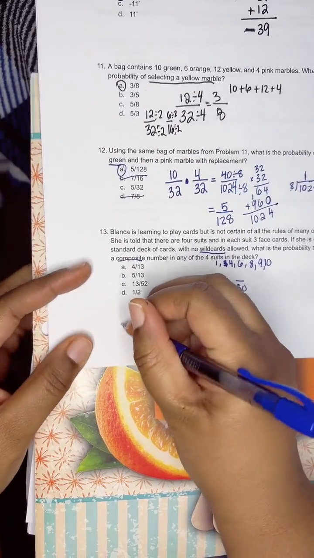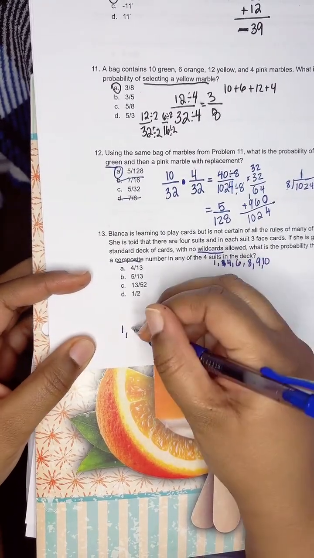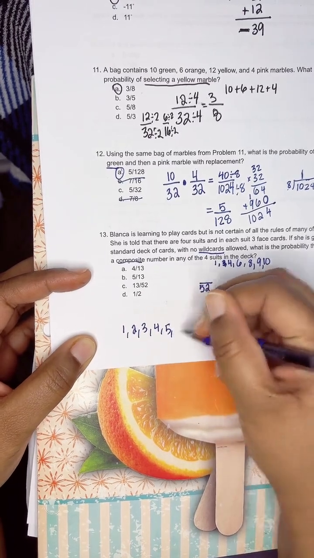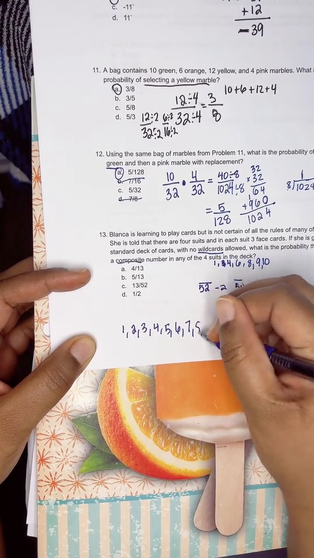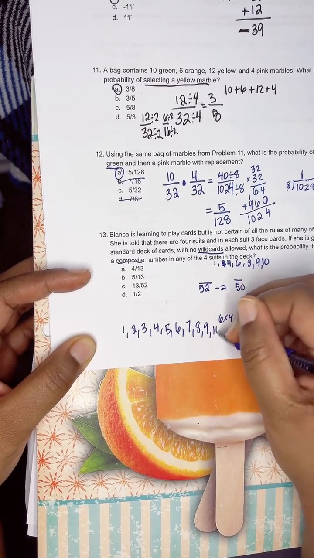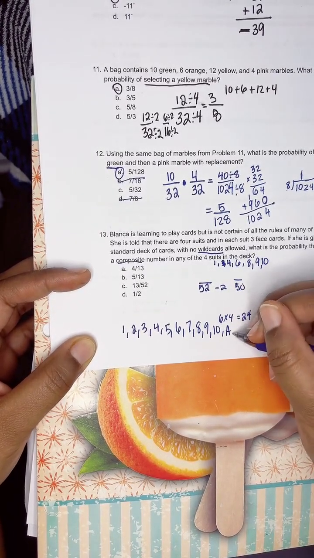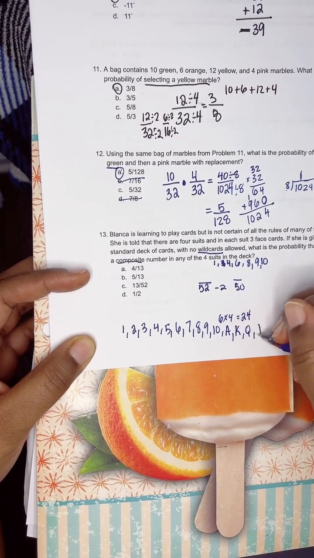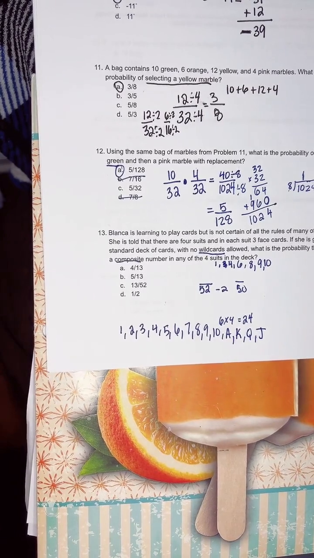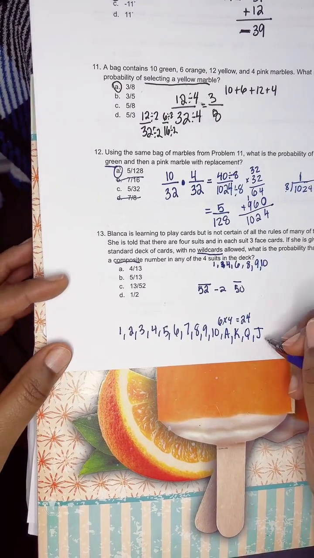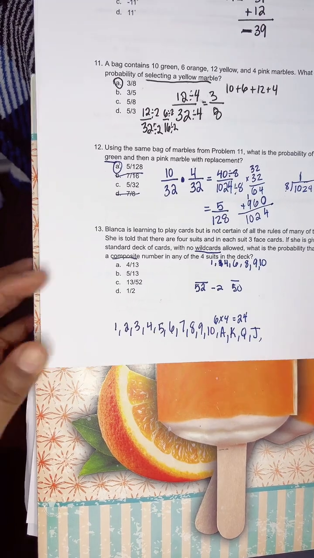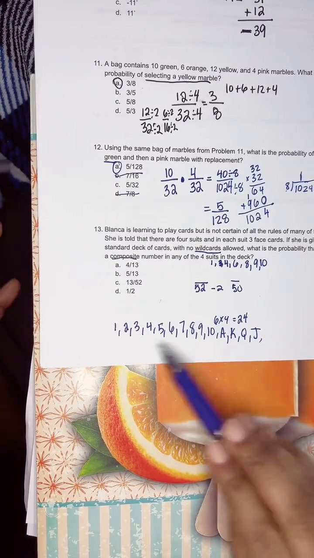So that's why I started writing out the numbers that we could have on the cards: 1 through 10, and then an ace, a king, a queen, and a jack. And then we have two jokers. That's in each suit.